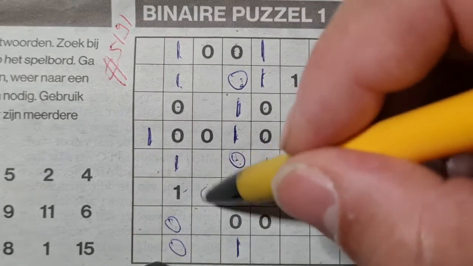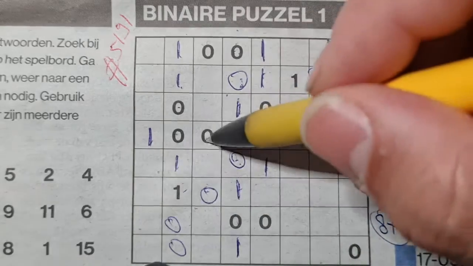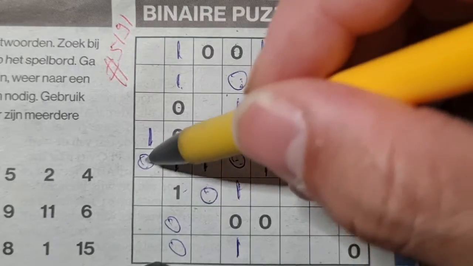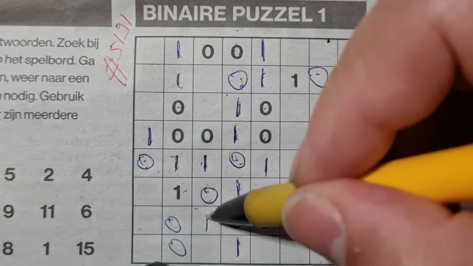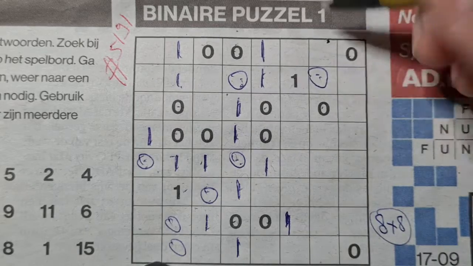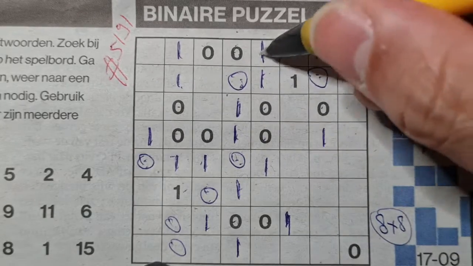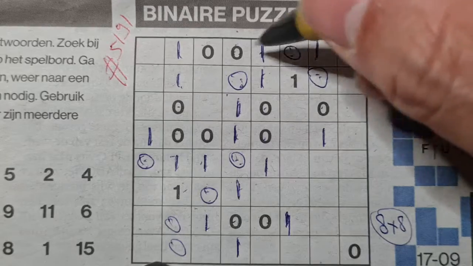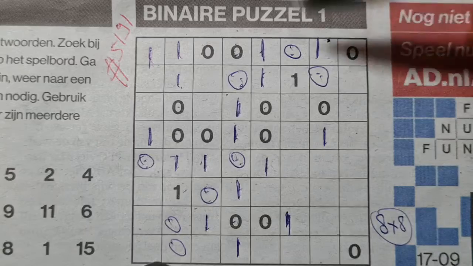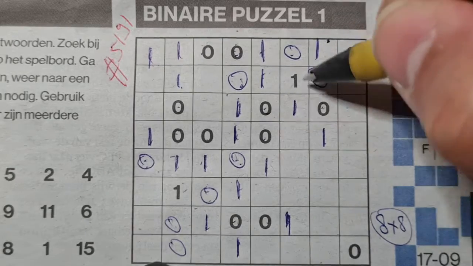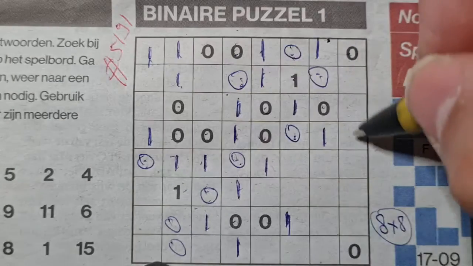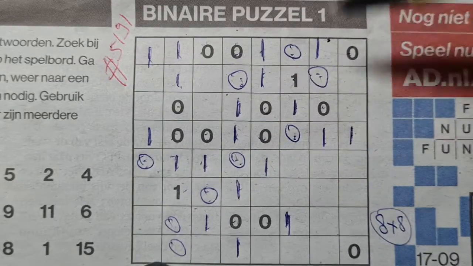Between two ones comes an O. Between two O's comes a 1. Double one, here no, there no. Double O, here one, there one. Double O, here one, there one. Between two ones comes an O. 4 O's we have here, so the rest are ones. Between two O's comes a 1, double one, here no, there no. 4 O's we have here, so the rest are ones.